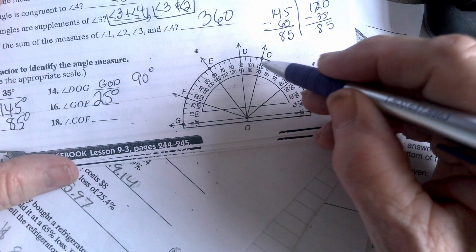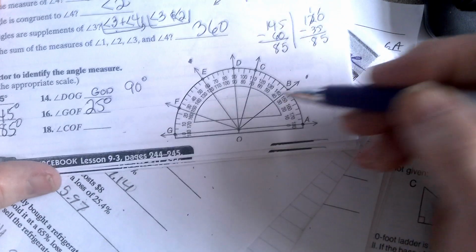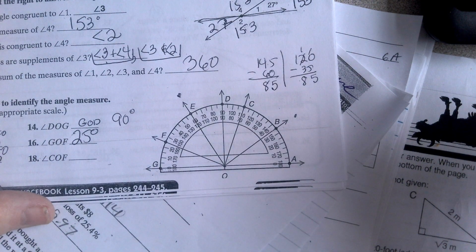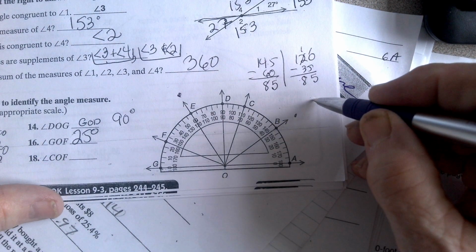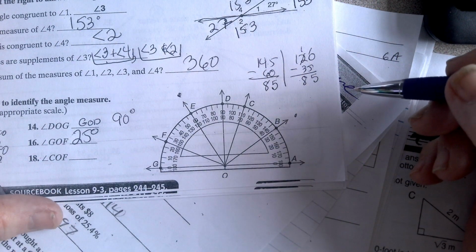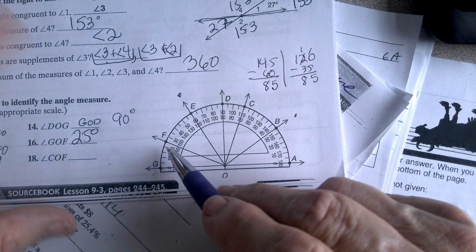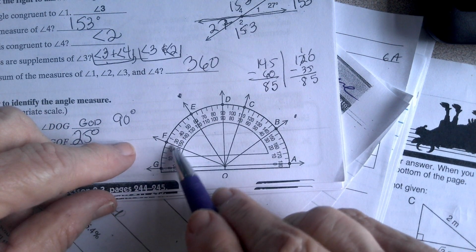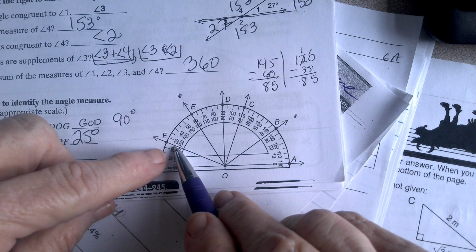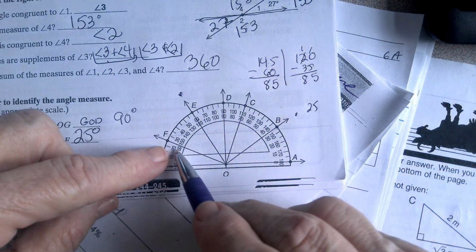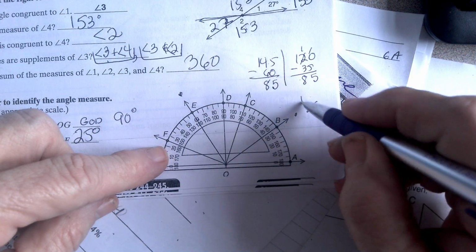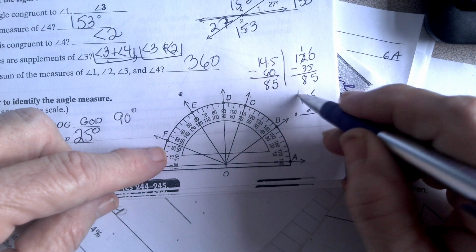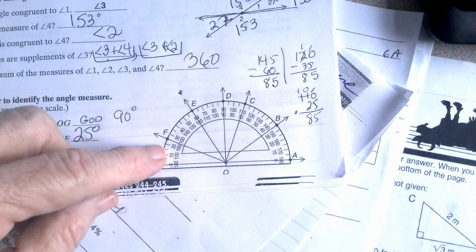C to O to F. What's that? Did you get 85 again? Yes. On COF? Okay, so here's F. I'll take, on this, here's the C. So this over here is 25. And the top one on the C is 110. And so that comes to, yeah, that comes to 85.